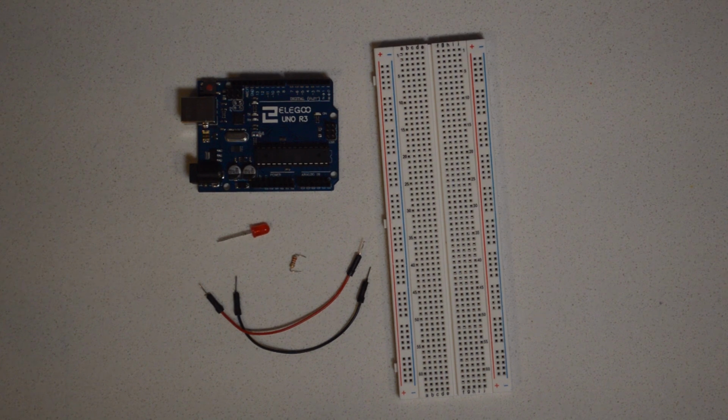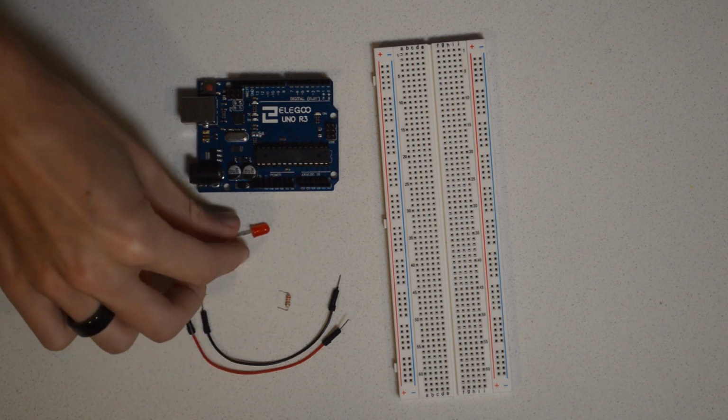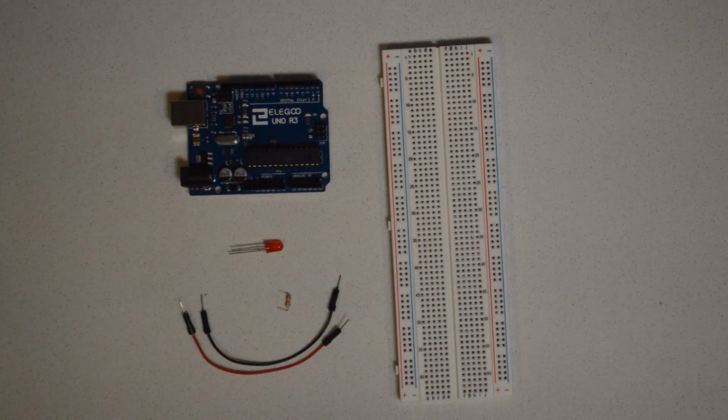Hey guys, welcome to module 4. This is how to fade an LED. So you're going to need 2 wires, the same 220 ohm resistor, an LED, and then obviously the boards.